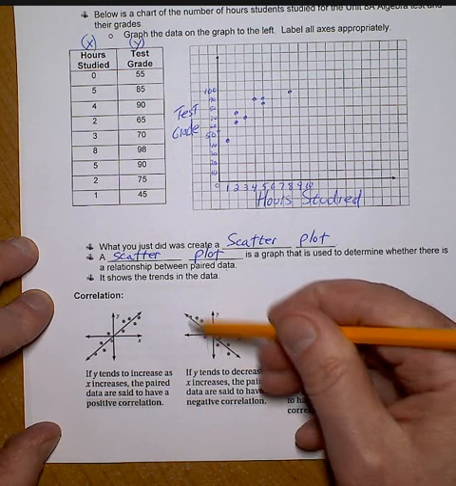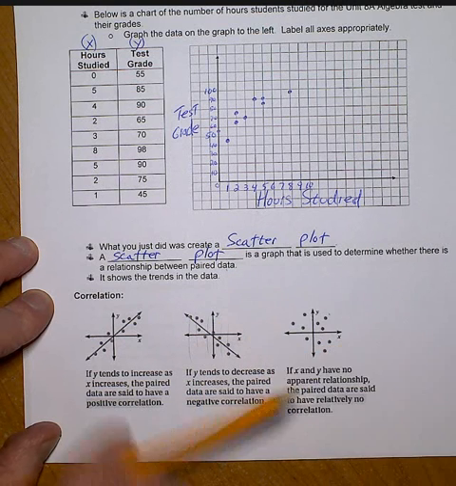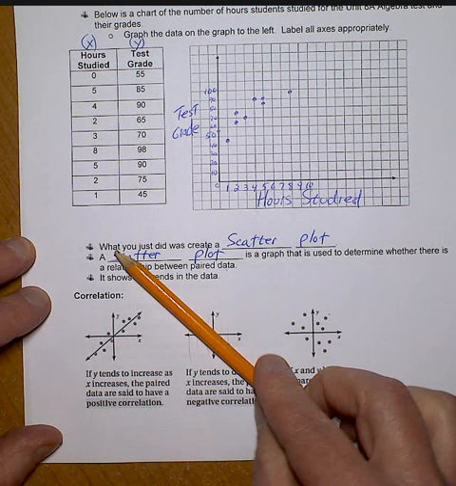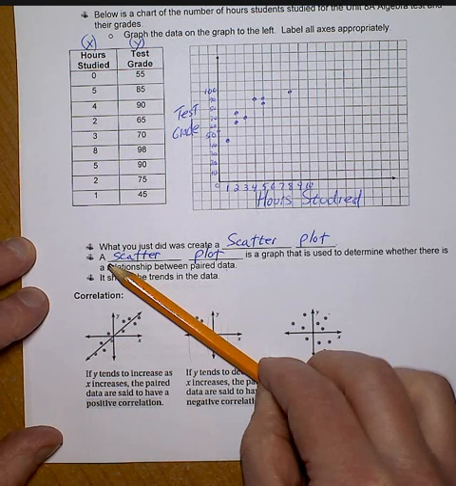So I'm looking at the x values. They're increasing. So as y's are decreasing, x's are increasing. That is a negative correlation, or negative slope. Negative slope, negative correlation.